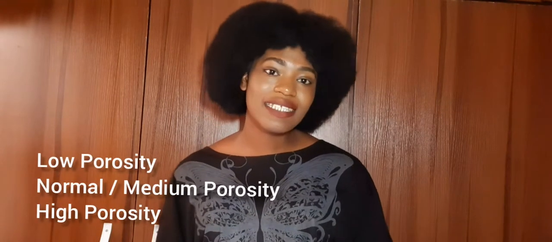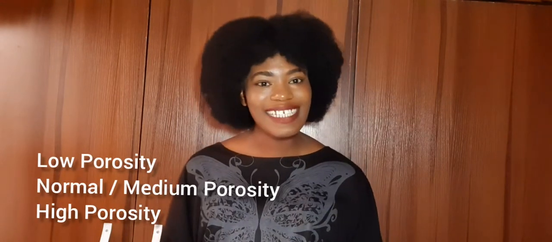The second point to note about hair porosity are the types of hair porosity. We have low porosity, normal porosity and high porosity. For low porosity, the hair cuticles are tightly bound together. Like the cuticles are really small, and it is quite difficult for moisture and products to penetrate your hair strand.